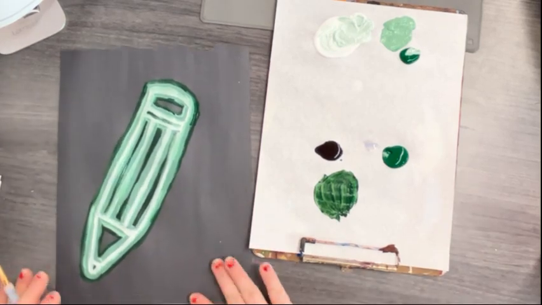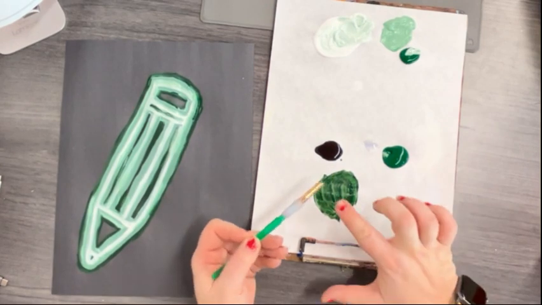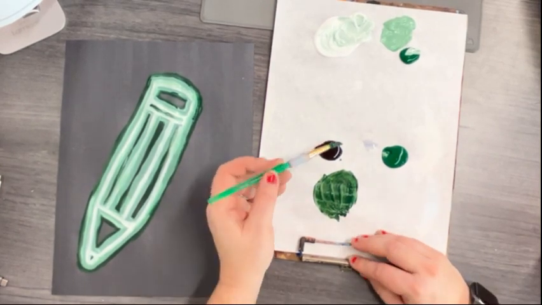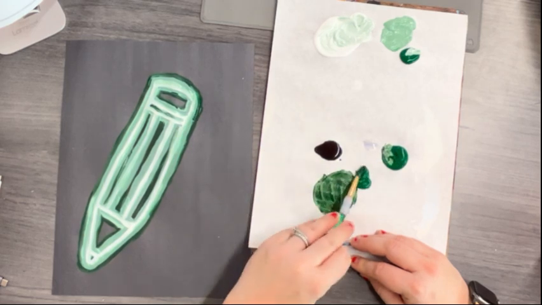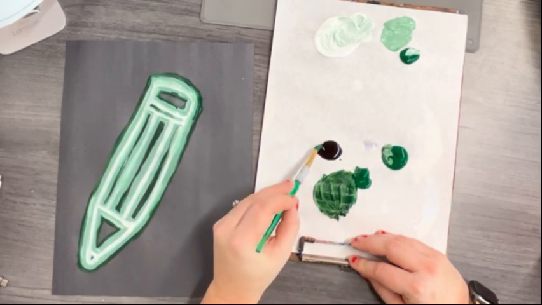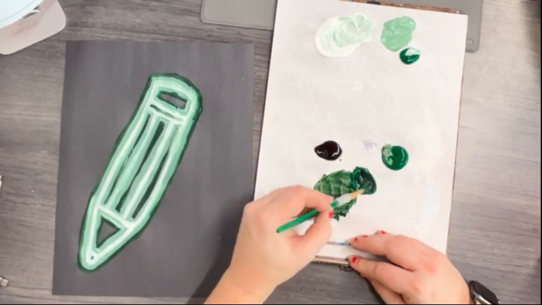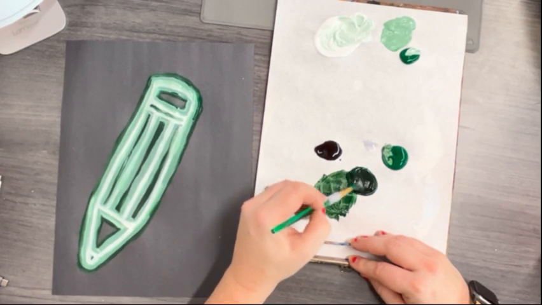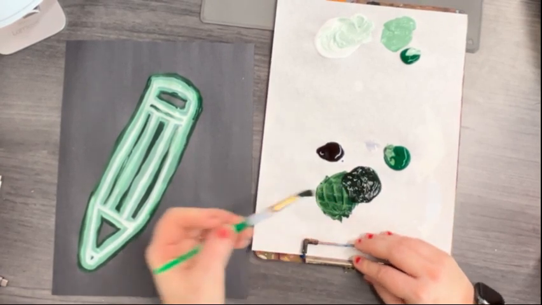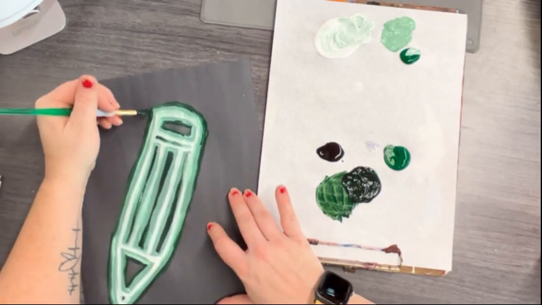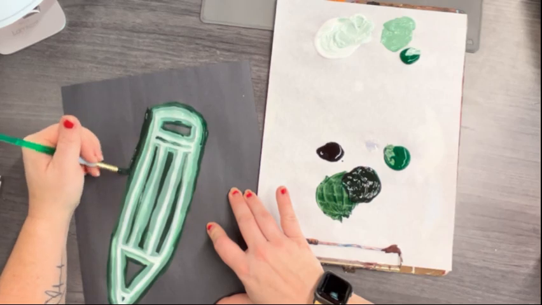All right, so now that I've made this particular one, I need to make a darker. So I don't need to rinse my brush. What I'm going to do is I'm going to take more green. I'm going to put it next to this. I'm going to take a tiny bit more black, like a little bit more, and I'm going to mix it. So it should be a darker green now. A lot darker, right? And I'm going to do this exact same thing. I'm going to go around it, and now it's a darker shade of green.